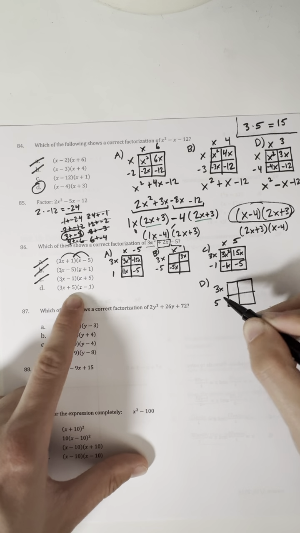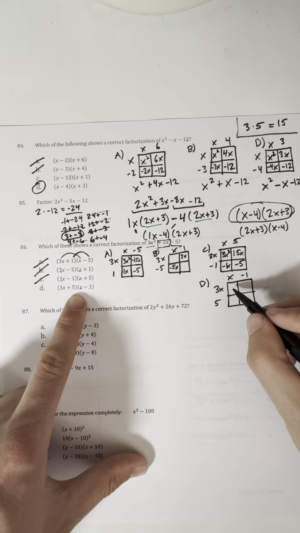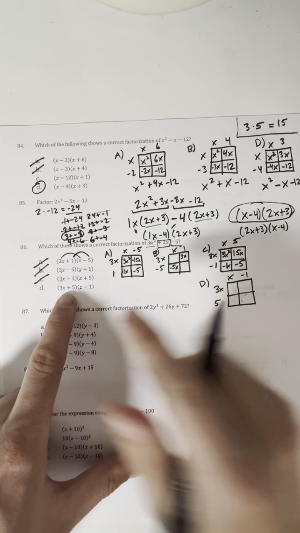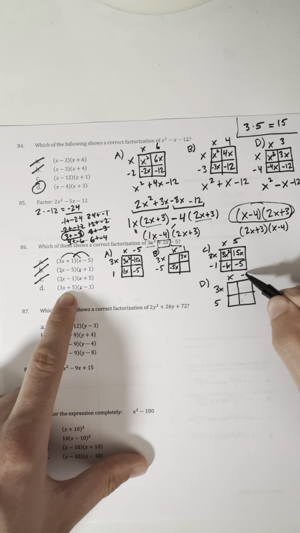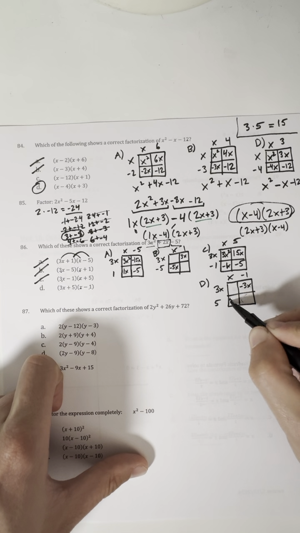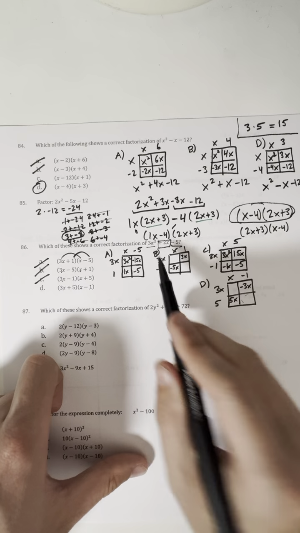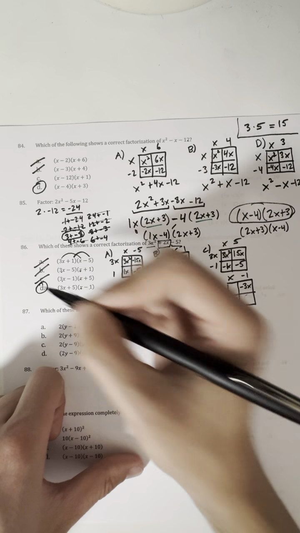3x plus 5 times x minus 1. And again, I know that I already checked the first and last terms earlier when we were doing our shortcut check. So let's just do the diagonal. 3x times negative 1 is negative 3x. 5 times x is 5x. Does this make positive 2x? Yes, it does. So D is correct.